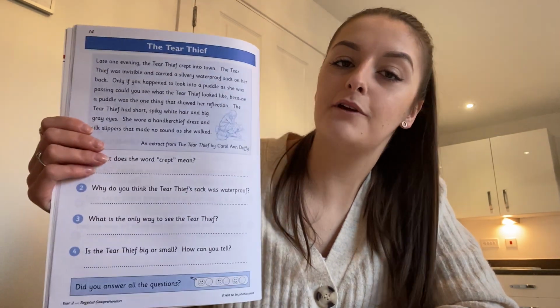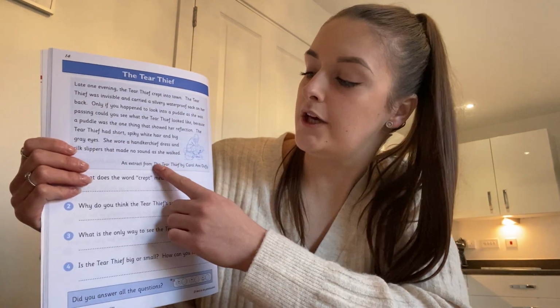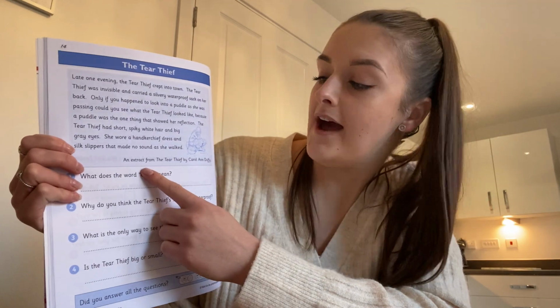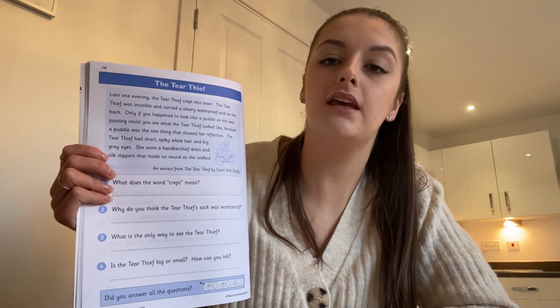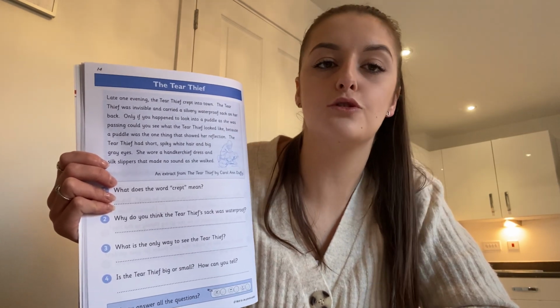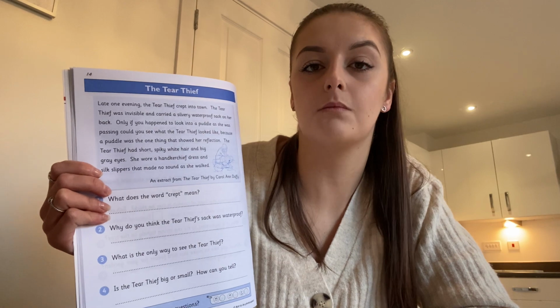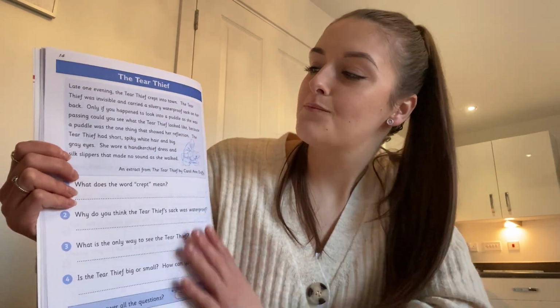Now today I'm going to read this text to you. Now this is just an extract from the book The Tear Thief, and that just means it's a short bit of text that's been taken out of the book, so it's not the whole book. As I'm reading this, you could also read it again after to make sure you've understood it, and make sure you get your pencil ready to underline any key words or any words you're not too sure of to help you out, okay? Right.